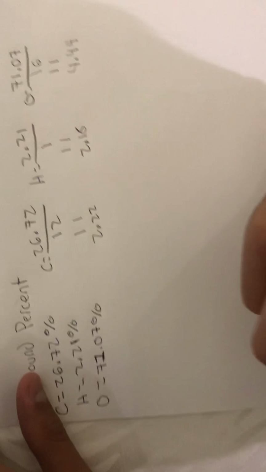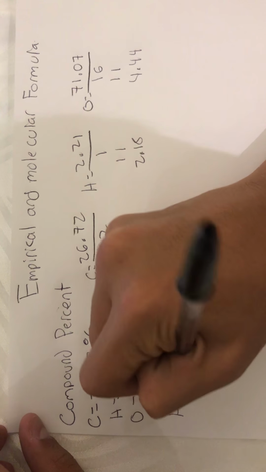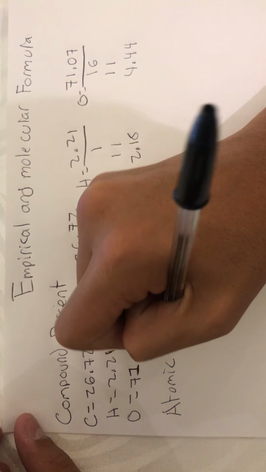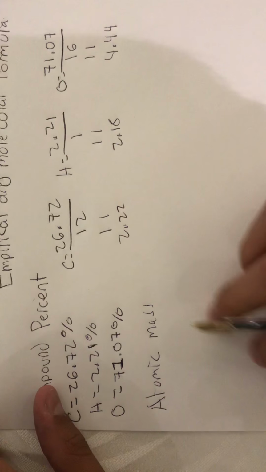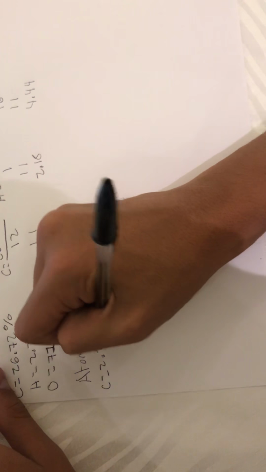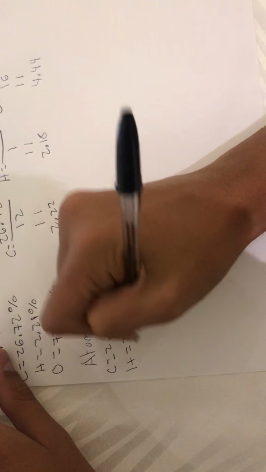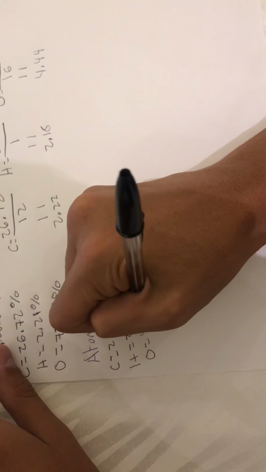So we're gonna do the next things. I'm gonna write it here for us to not get confused. It's 2.2, hydrogen is 2, and oxygen is 4.44.